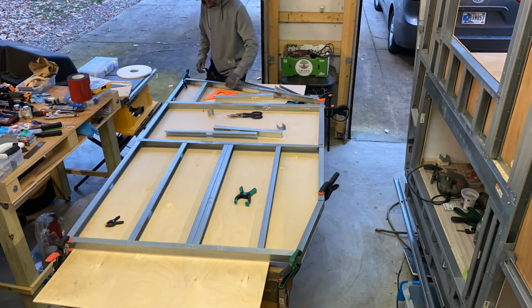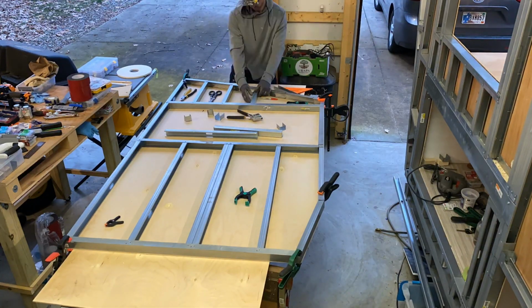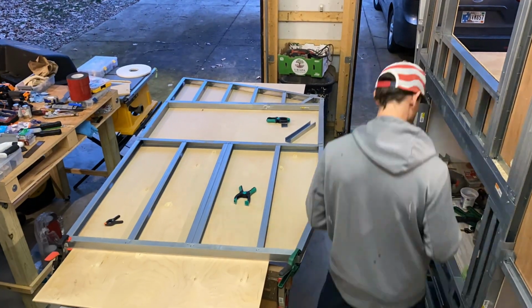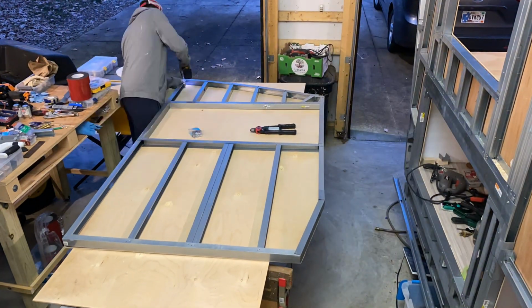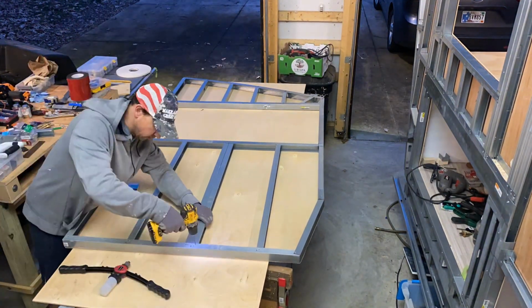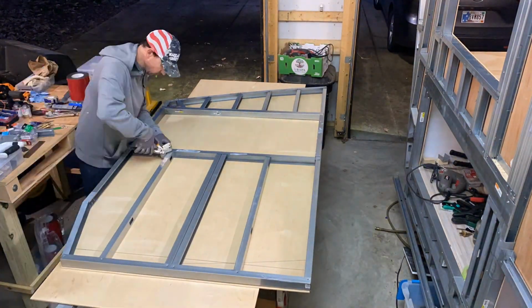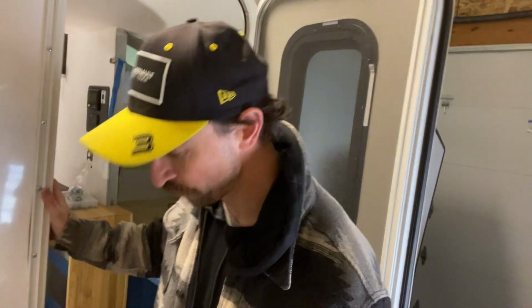Light gauge steel is great, very sustainable material. Steel is the most recycled material in the world. Easy to work with. Since I used a pretty light gauge, I could cut it with basically a pair of tin snips and rivet it together to make a pretty strong frame. Definitely experimental. We'll see how this thing holds up going down the road.